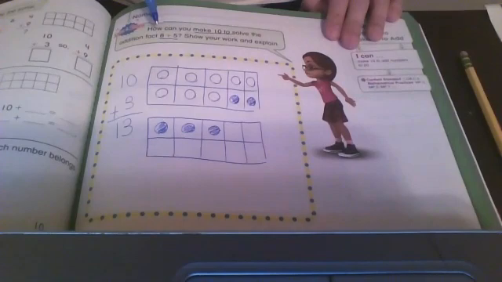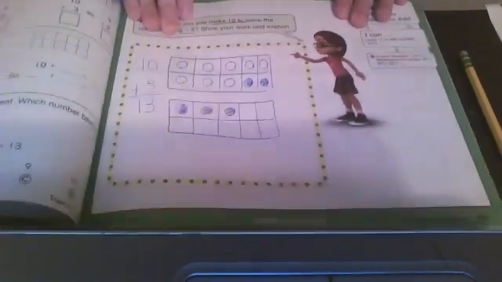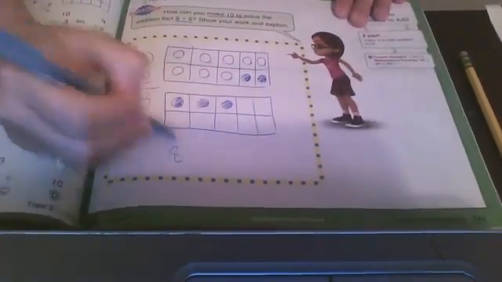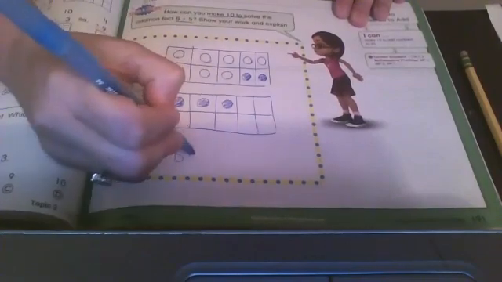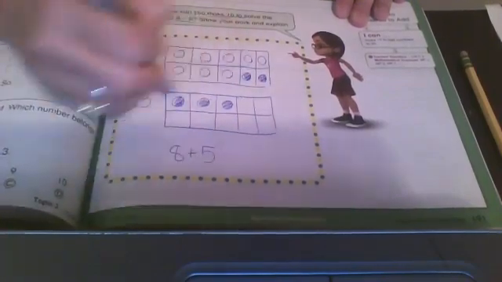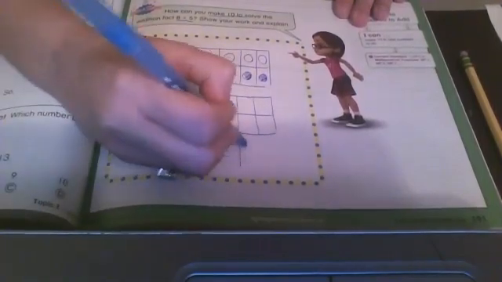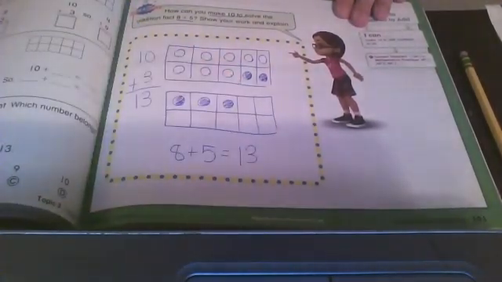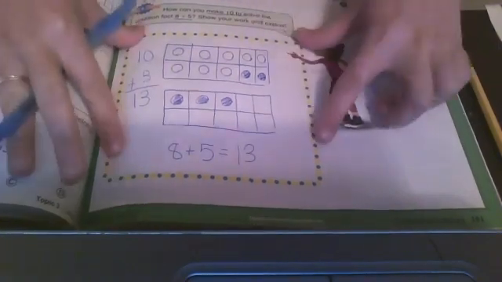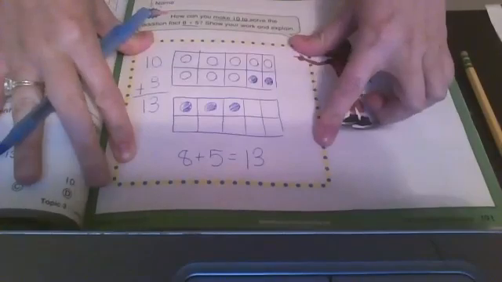Okay, which tells me that 8 plus 5, I'll write that down below, because I had 8 open counters plus 5 closed counters gives me a sum of 13. Okay, all right, so that is one way to make a 10 when we add.